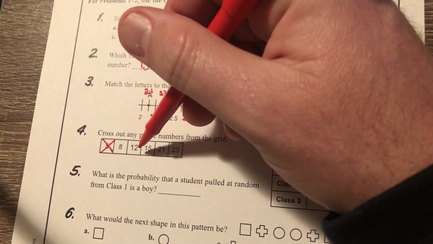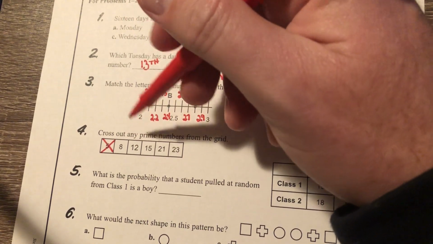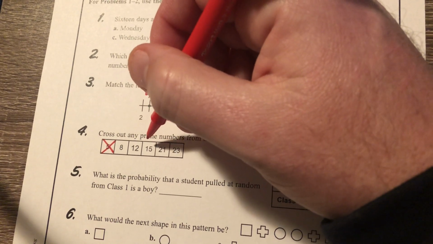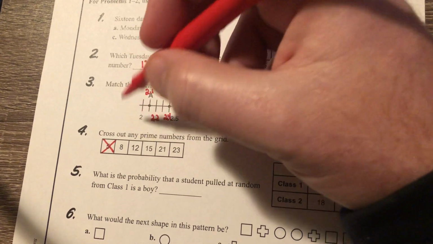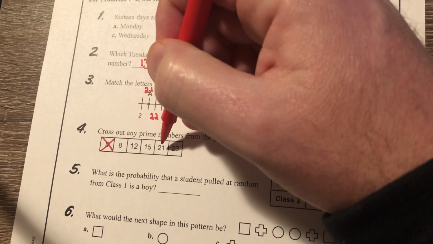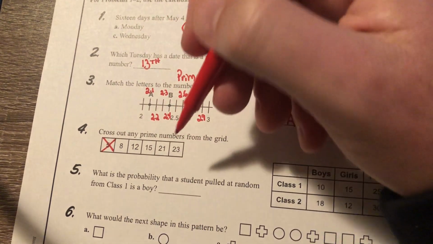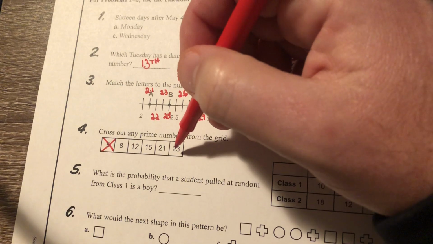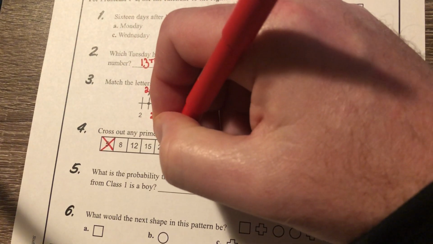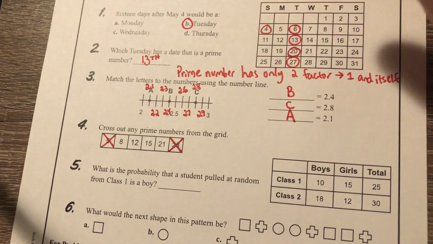12 has factors of 1, 2, 3, 4, 6, and 12. So we're going to leave that. 15 has factors of 1, 3, 5, and 15. So we leave that. 21 has factors of 1, 3, 7, and 21. So we're going to leave that. But then the number 23, that only has two factors, 1 and 23. So we would say that that is prime. So we'd go ahead and we'd cross that one out.